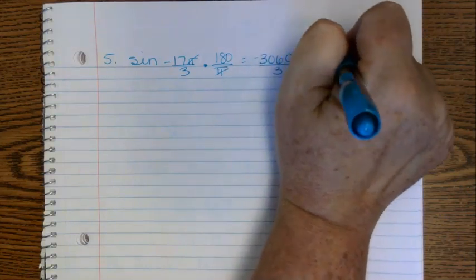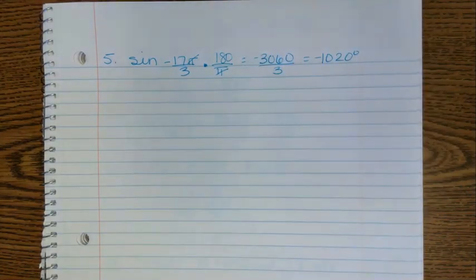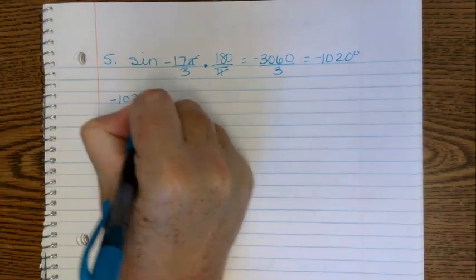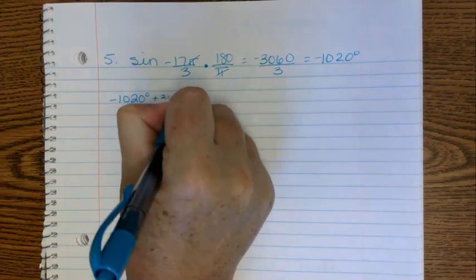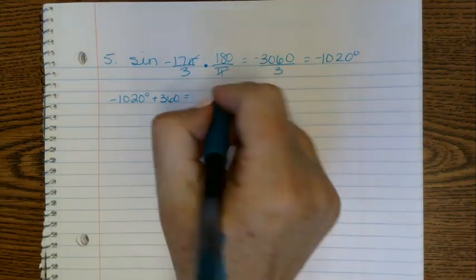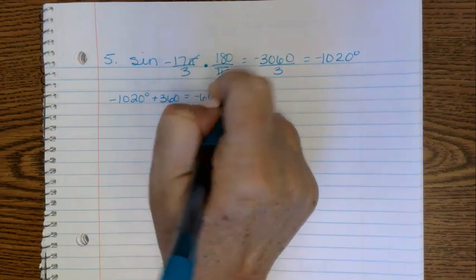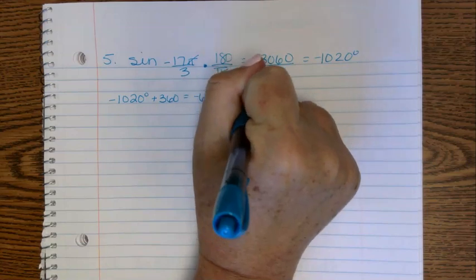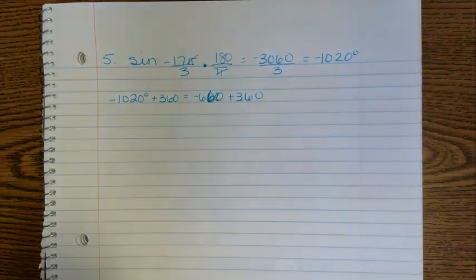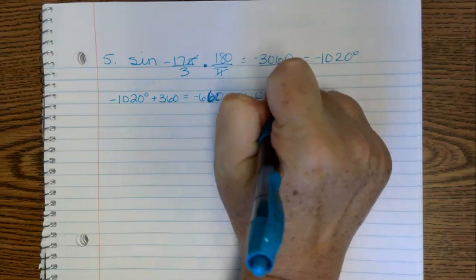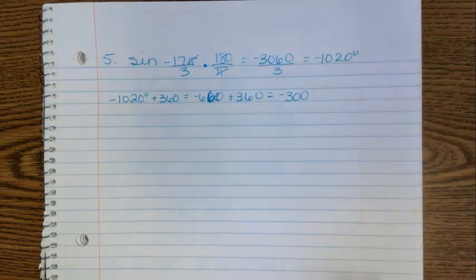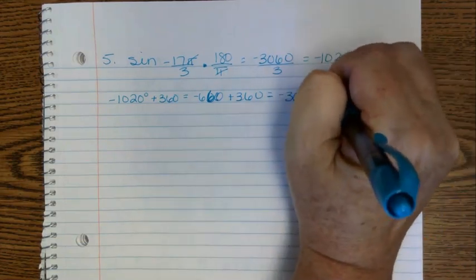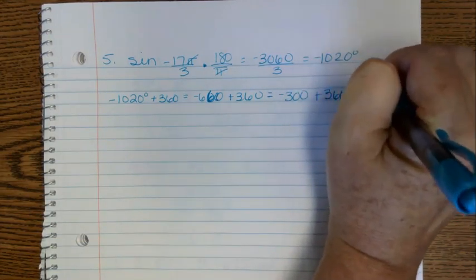Equals negative 1020. Now, because that is not on the unit circle, we need to add 360. We're going to keep adding 360 until we get it onto the unit circle. That's still negative, so we're going to add it again. Plus 360, and we get negative 300. Even though 300 is on the unit circle, negative 300 is not. So we're going to add 360 and get 60 degrees.